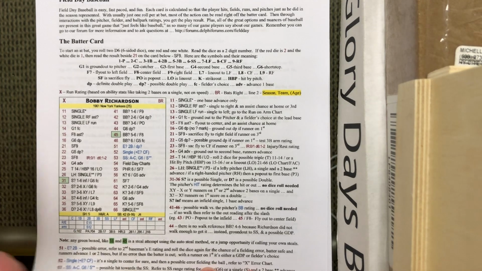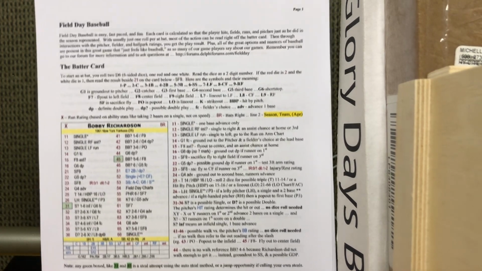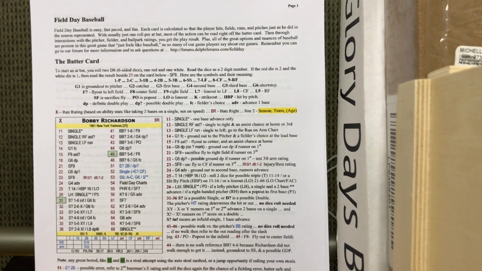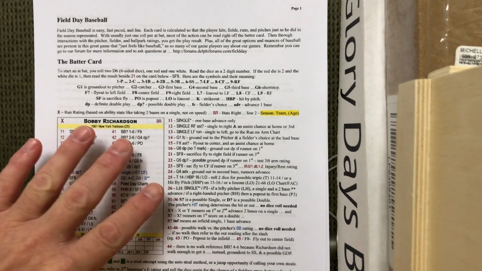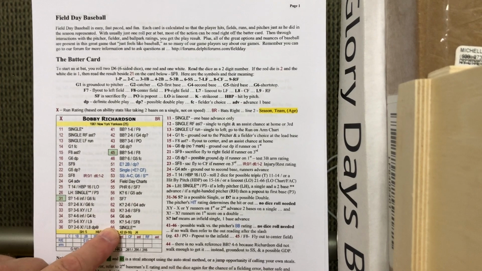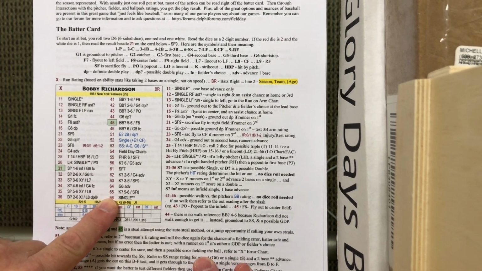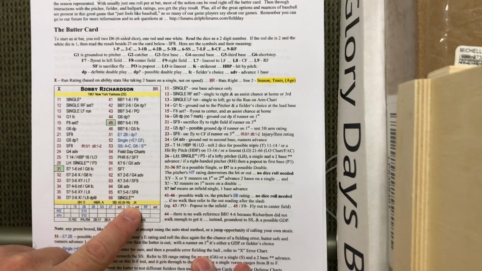All right, so what do the instructions do? Well, they walk you through, and we'll do this in more detail in a separate video, the different outcomes that you could get in the game based off of what the batter's card tells you to do.